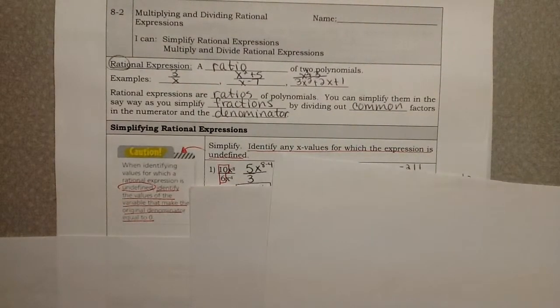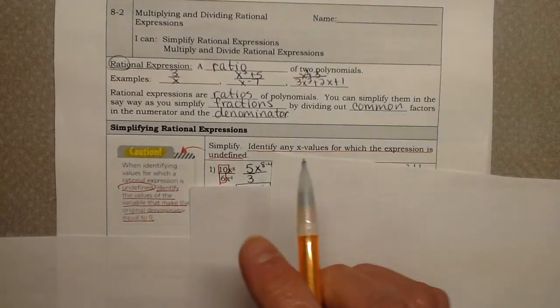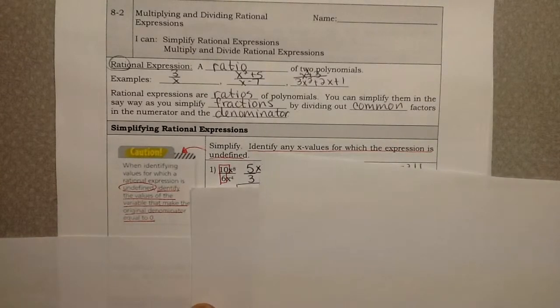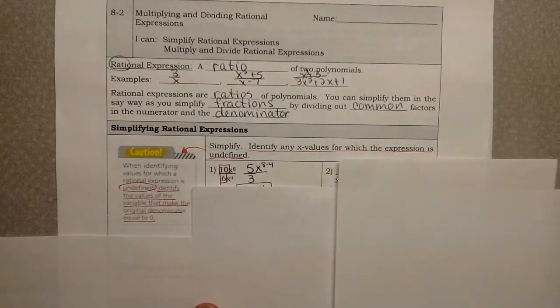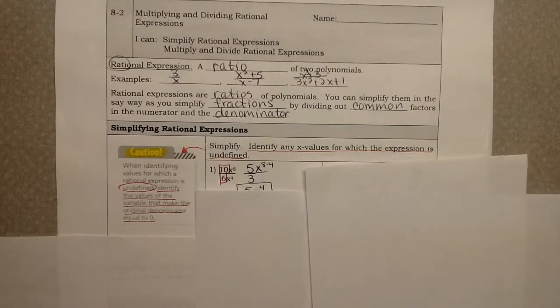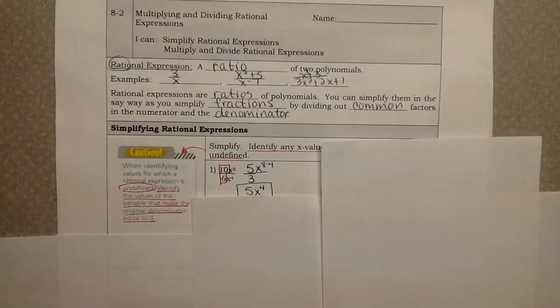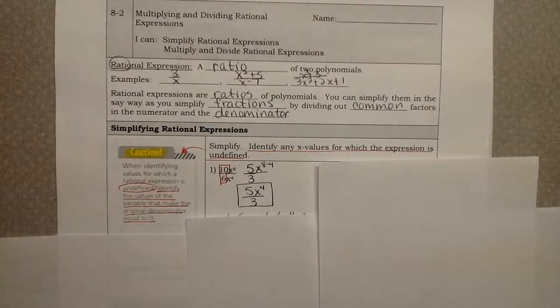That is going to give us 5, and you don't need to write this out. You can go straight to what that actually equals. I just wanted to put that up there just to remind people if they are forgetting what to do when you divide bases that are the same. And so we're going to subtract the exponent, so that's going to give us 5x to the 4th over 3. Now, we want to figure out any values that will make this denominator equal to 0.